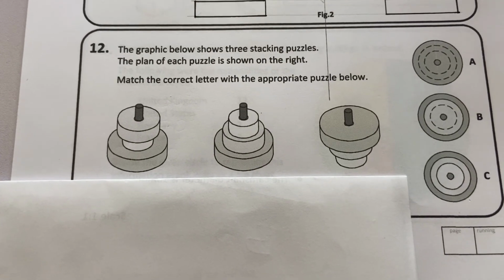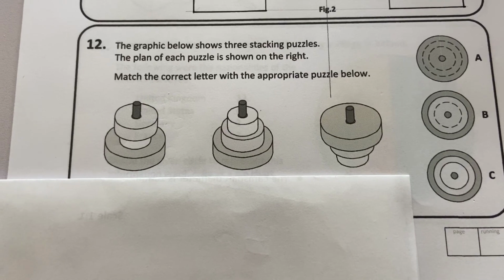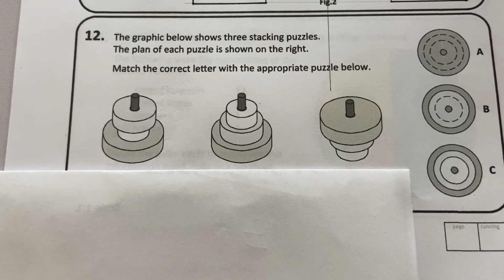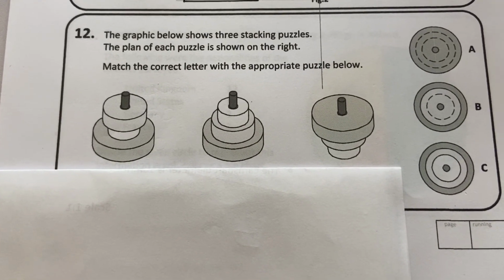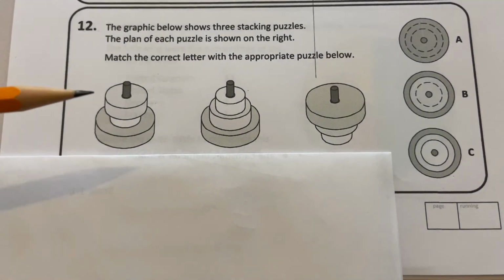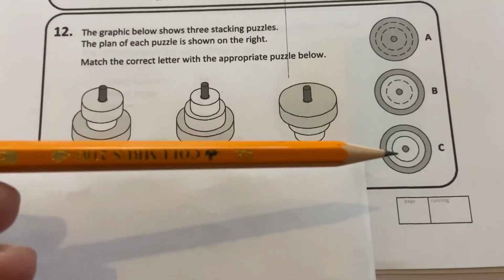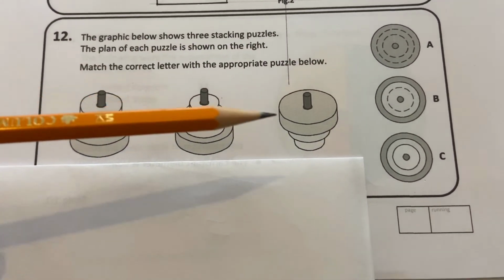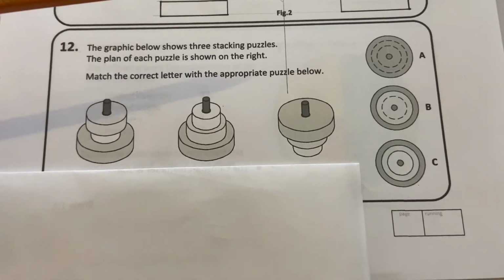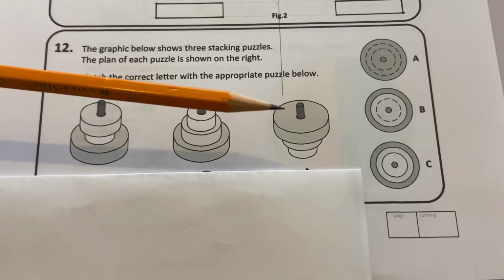Moving on to question 12. The graphic below shows 3 stacking puzzles. The plan of each puzzle is shown on the right. Match the correct letter with the appropriate puzzle below. So we have the 3D graphics here, and we have the plans over here, and we have to match each of these.